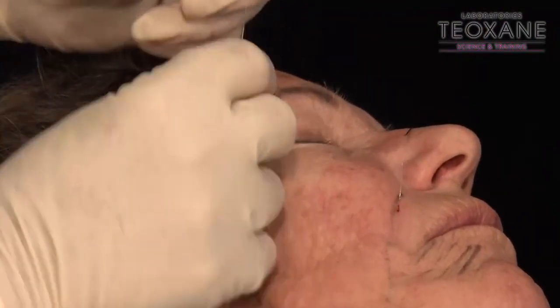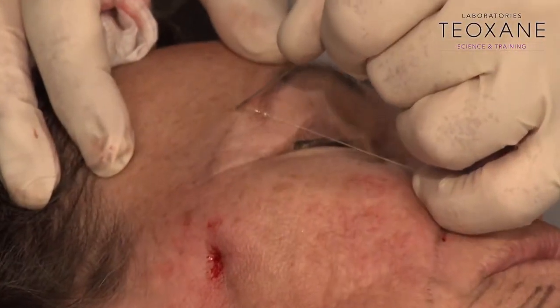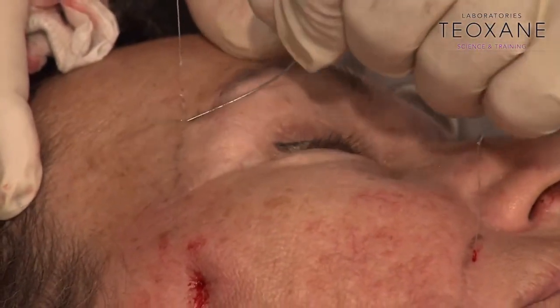And now you see I have a good tension. I can cut my thread here. I can still finish with another vertical oblique vector.